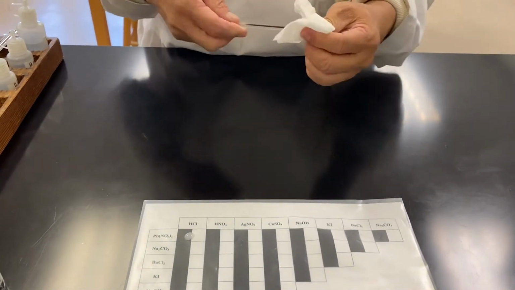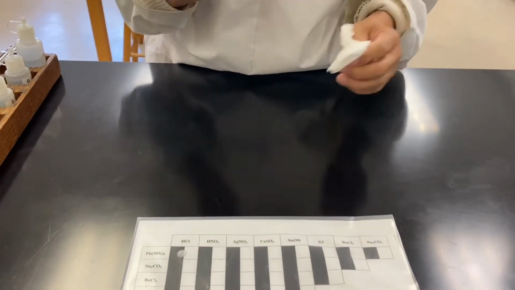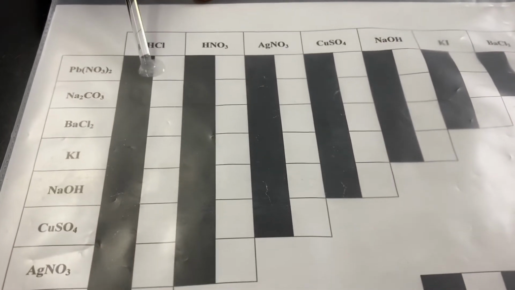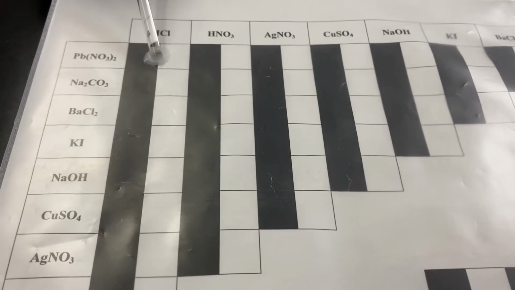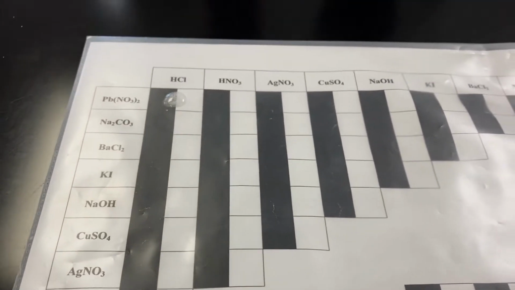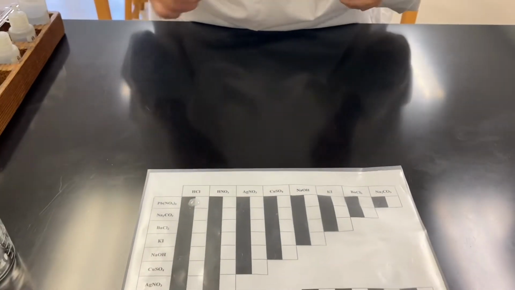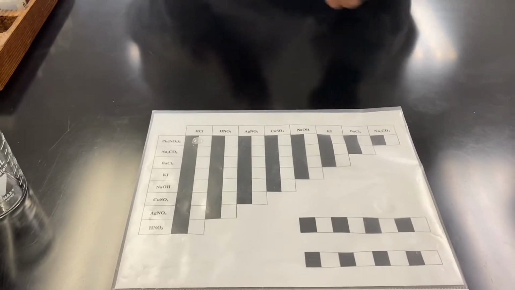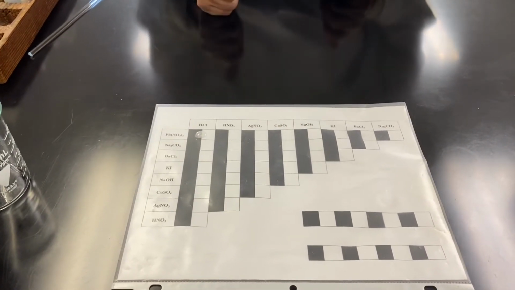So take a stirring rod, stir 3 times one direction, 3 times another direction, and the PPT remains.